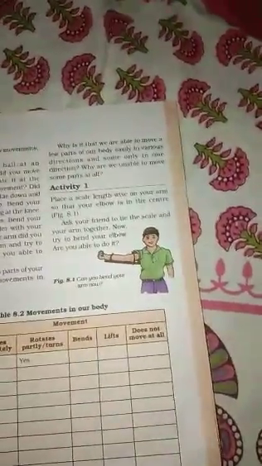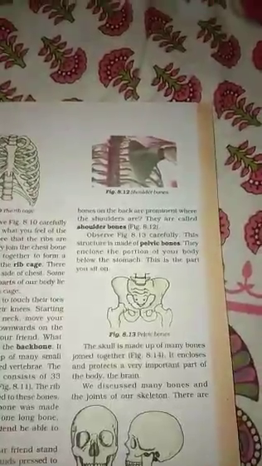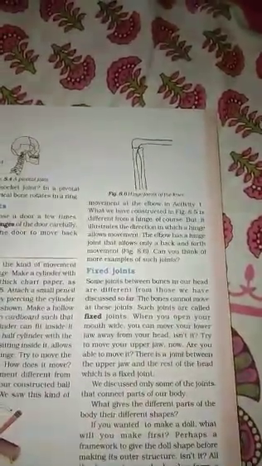Last class we discussed body movements. We discussed this part till ball and socket joint. So we have to start today.